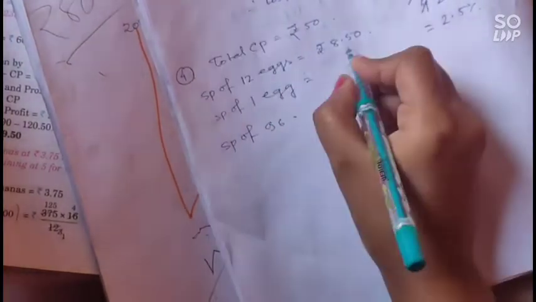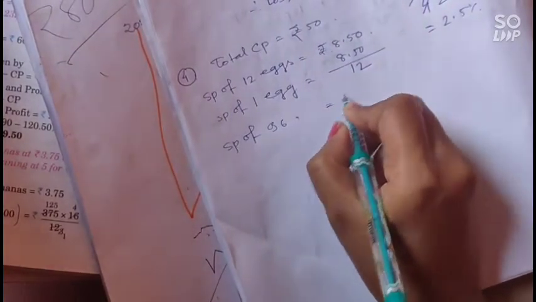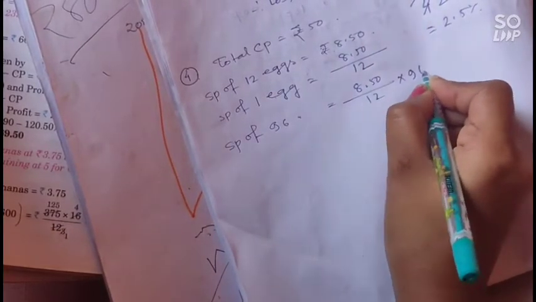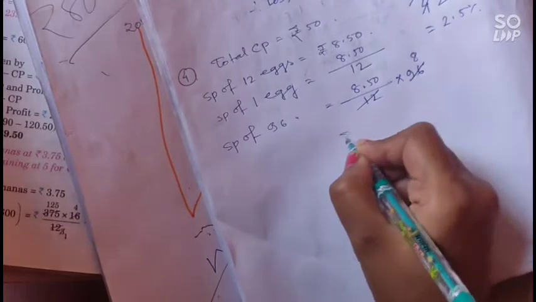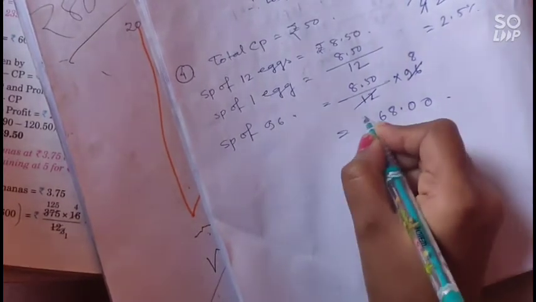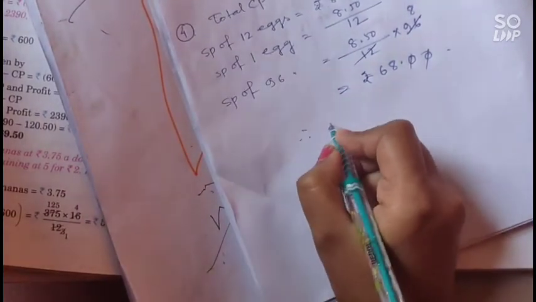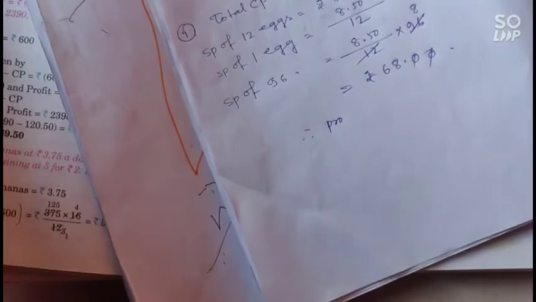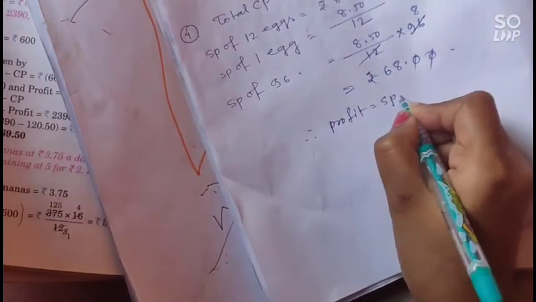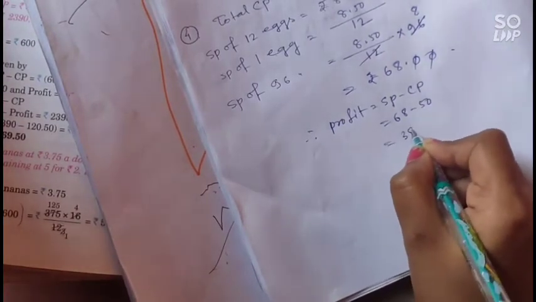So the selling price of 1 egg will be 8.50 by 12, and the selling price of 96 eggs is 8.50 by 12 into 96. 8 12s are 96. So 68.00 rupees, that is 68 rupees. So there will obviously be a profit. The profit will be SP minus CP, 68 minus 50. So this will be 38.